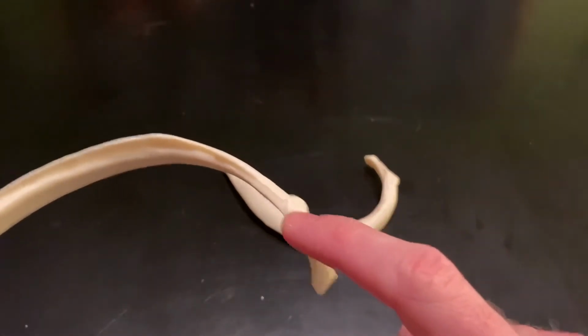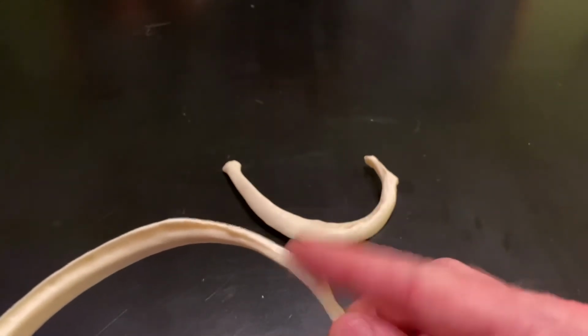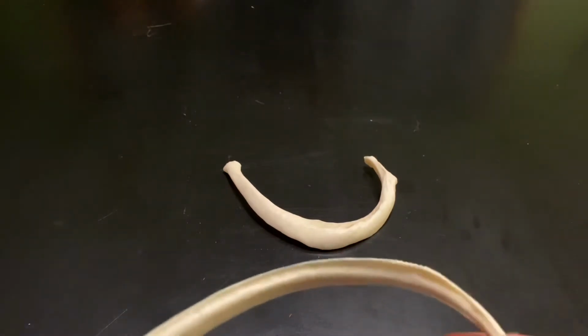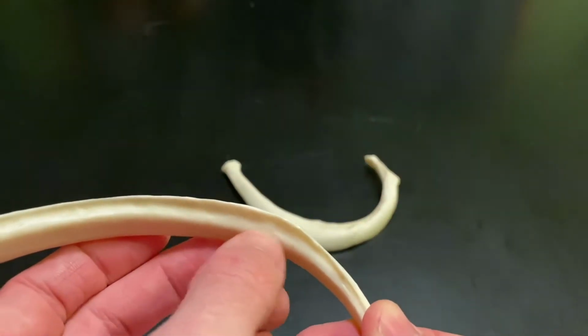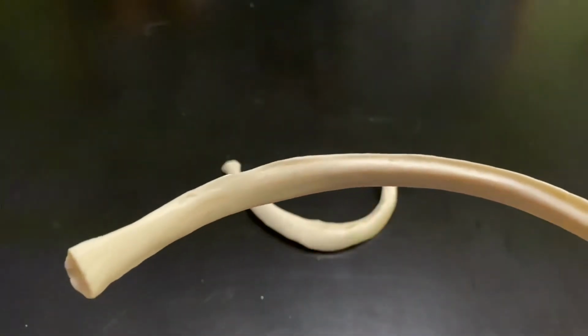Here's considered the neck of the rib. This raised bump is called a tubercle. Here's the angle of the rib. If you can see this groove here, that's your costal groove. And then finally, the body of the rib itself.